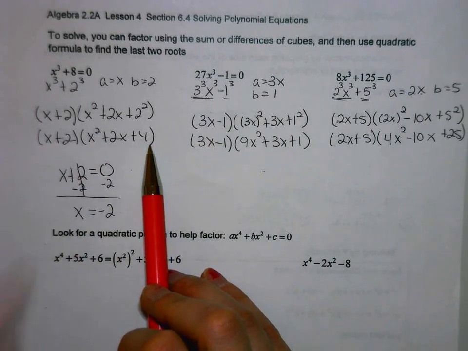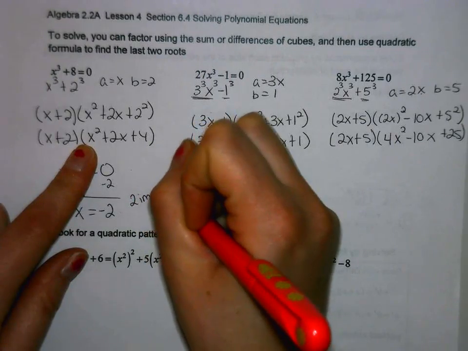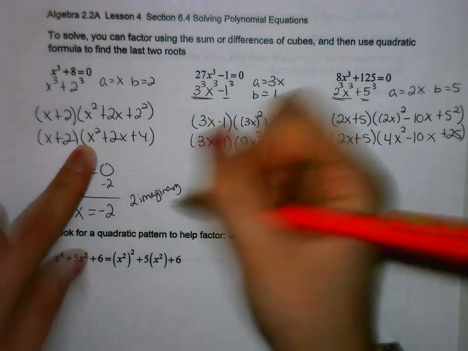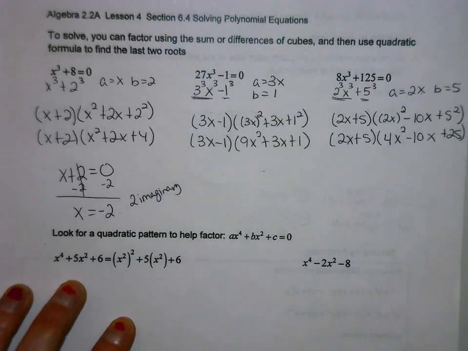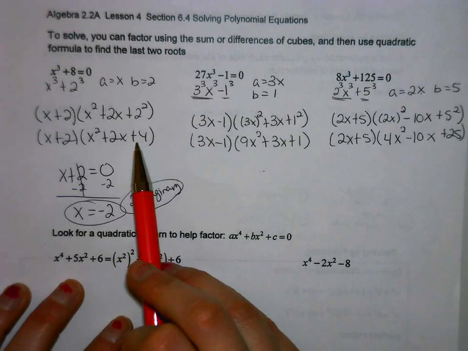So knowing this, we're going to have 2 imaginary roots. So our answers are x equals -2, and then we have 2 other imaginary ones. We're just not going to get into the quadratic formula yet.